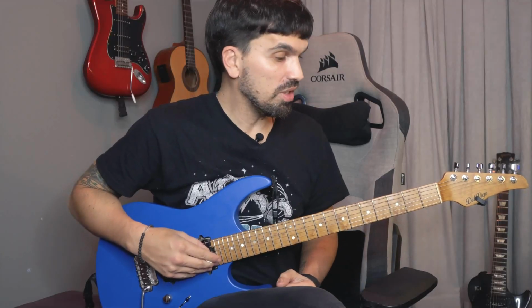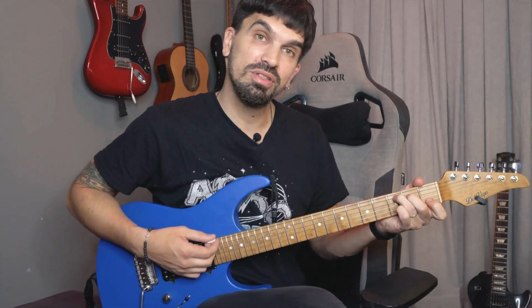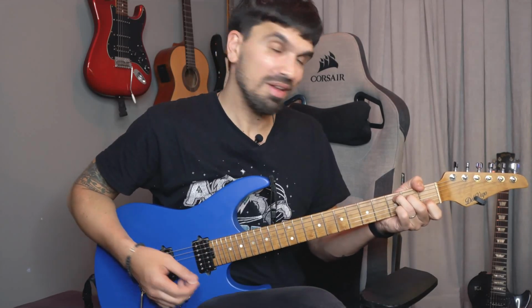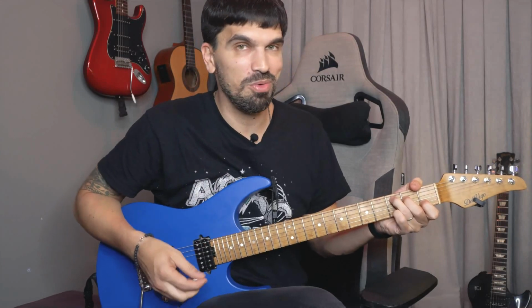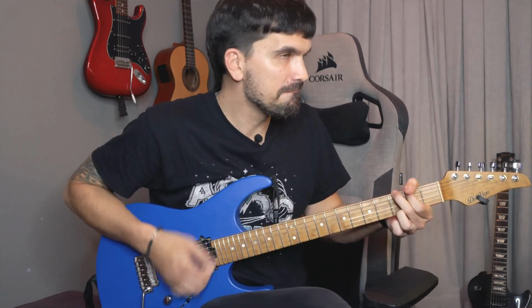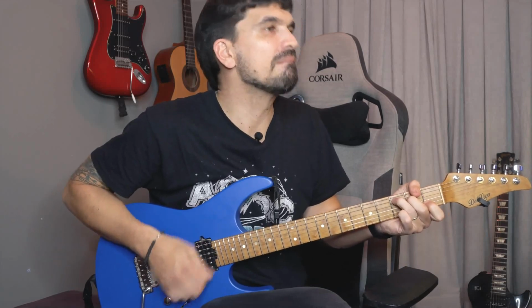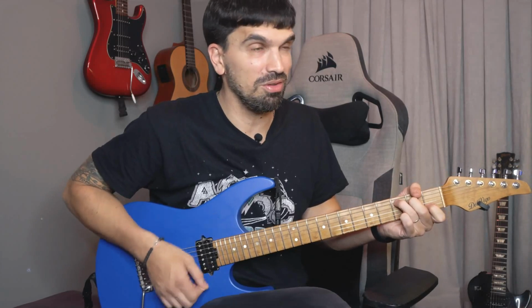Progression number 2 is G, 1 measure of G, 1 measure of C, and again 1 measure of G and another measure of C. So we play this as a loop, okay? It sounds like this with the rhythm. There are many songs that use this progression, okay?